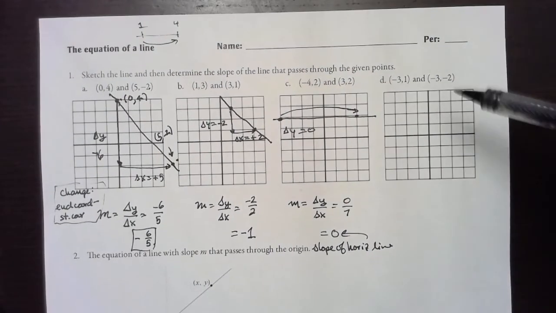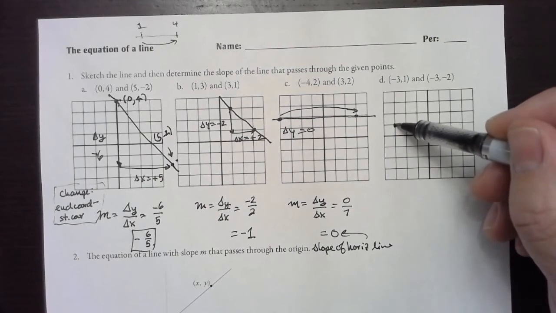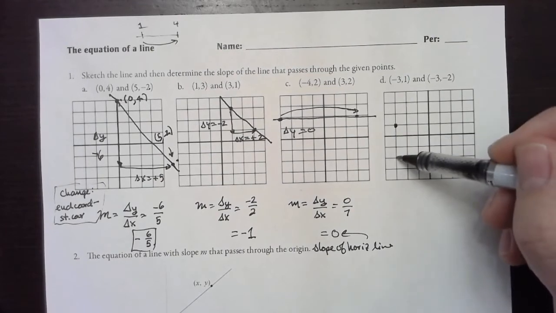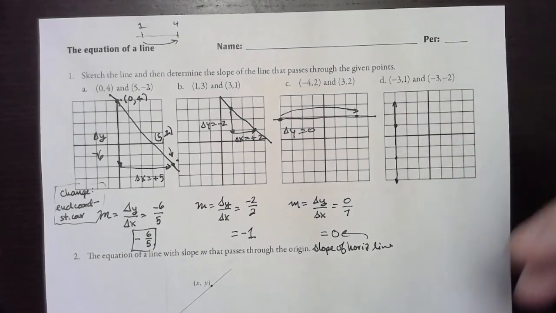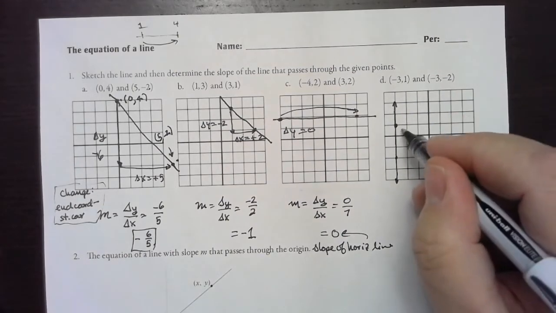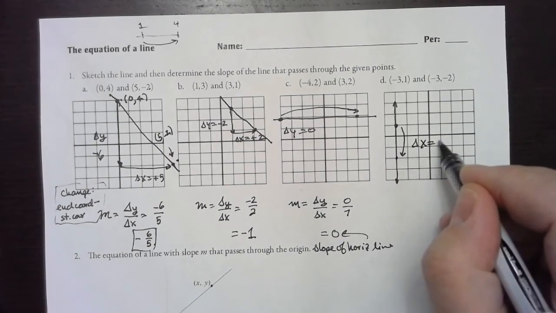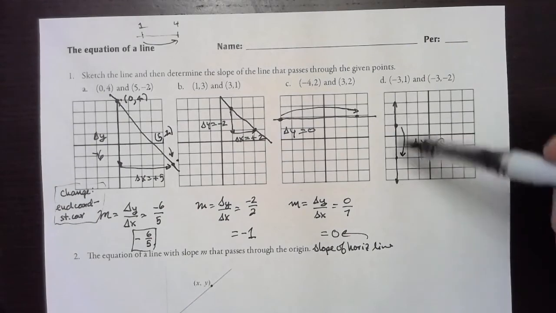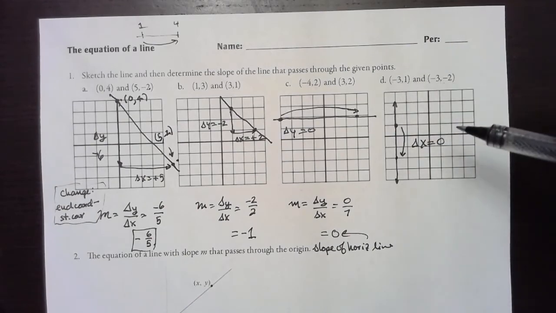This is an even more peculiar case. I have (-3, 1). I have (-3, -2). So this is a vertical line. And in moving from one point to this point, the change in x is 0. Because it's going straight up and down, x is not changing. You can see that here. The x coordinate stays the same in both cases.